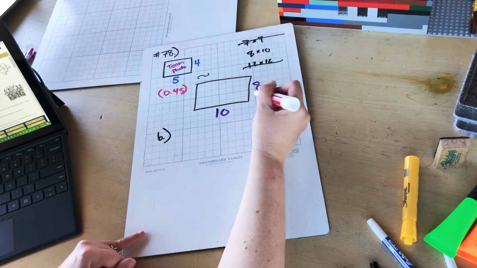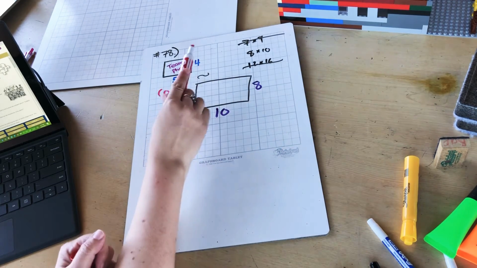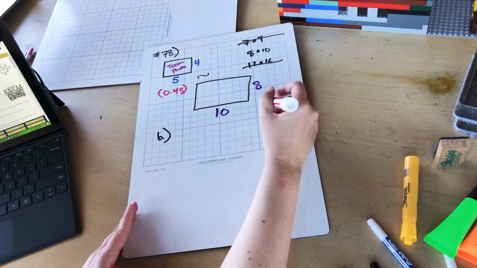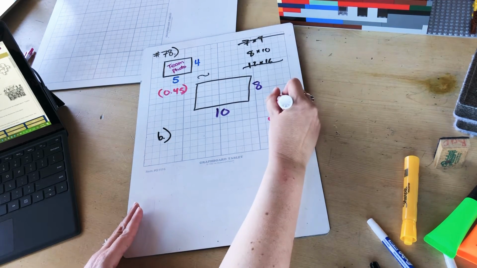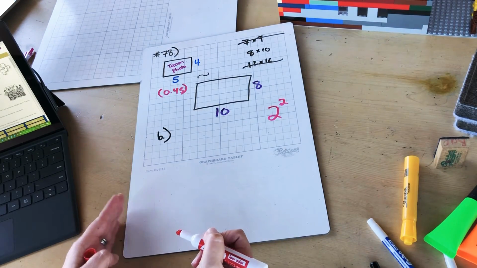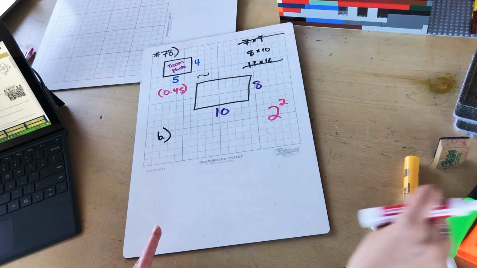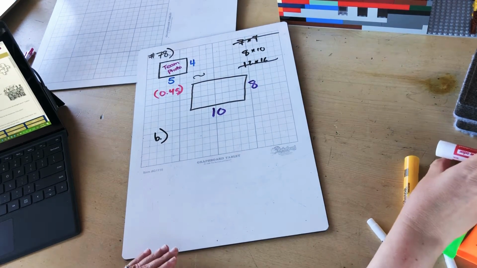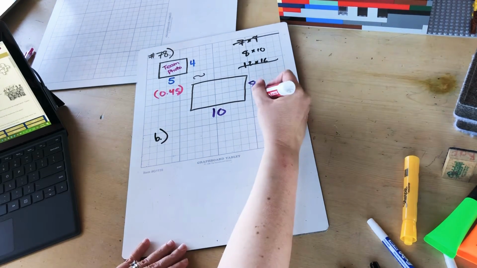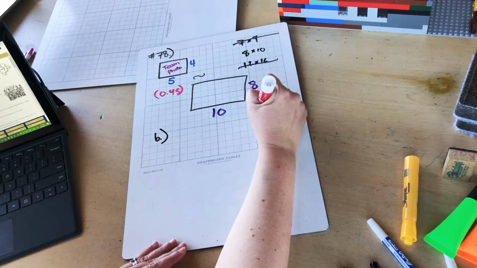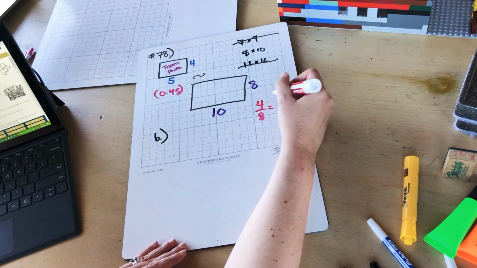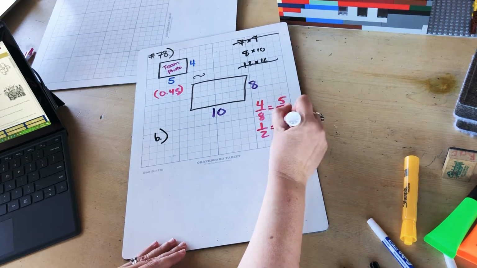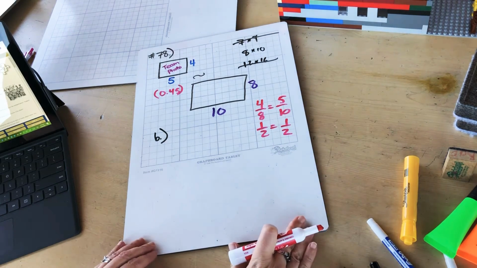So what you need to remember is, even though the sides double, the area does not double. It actually is double squared like that. So it's actually times 4. Does that make sense? So if not, look back at Friday's video. I explained how the side ratio or scale factor, or whatever you call it, is 4 to 8, 5 to 10, which is basically just 1 to 2. Because if I reduce it, I get 1 to 2.